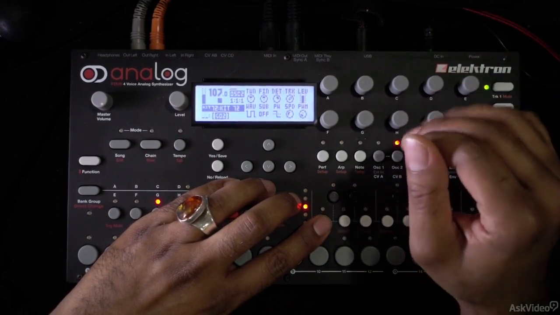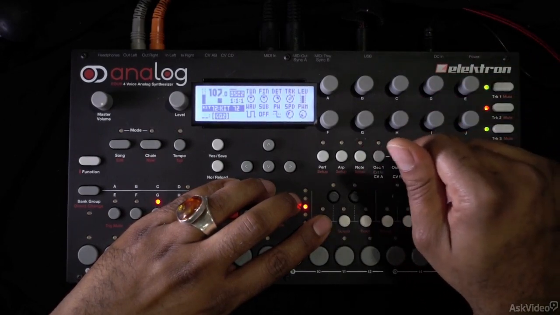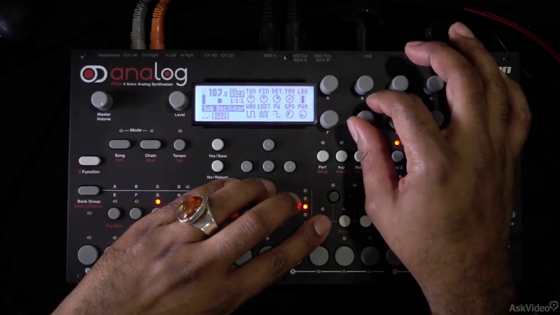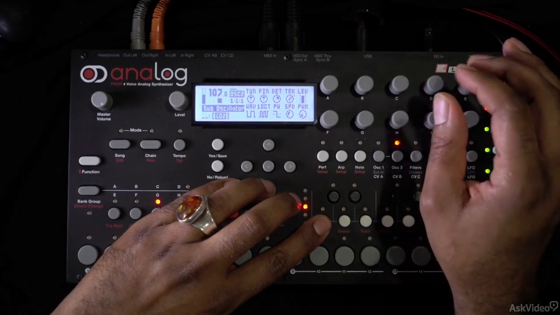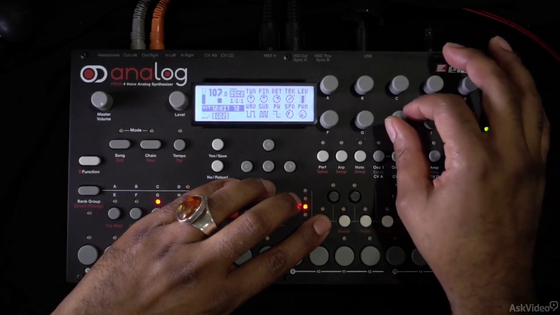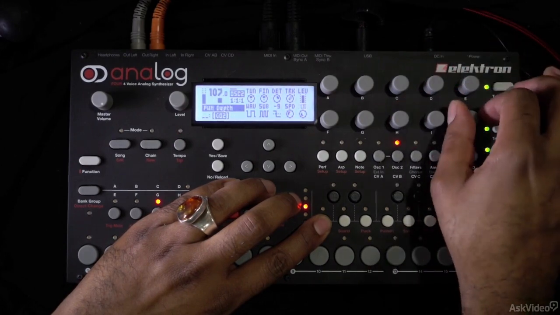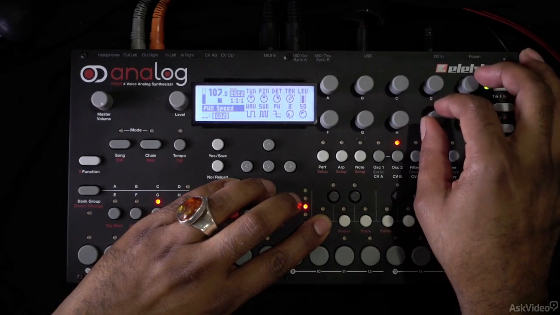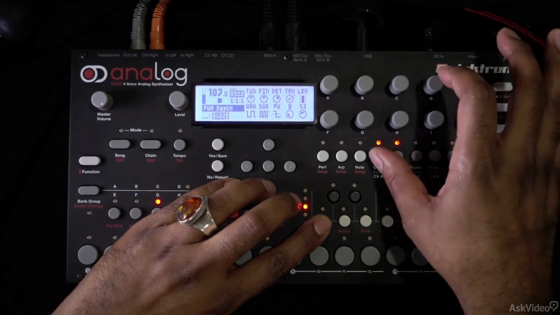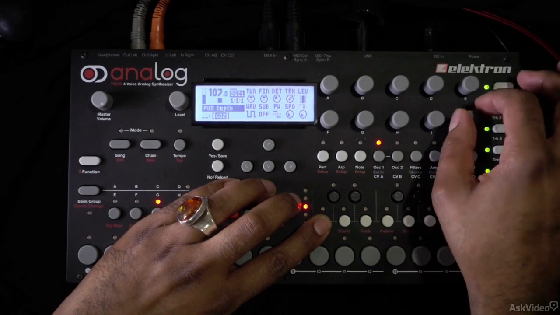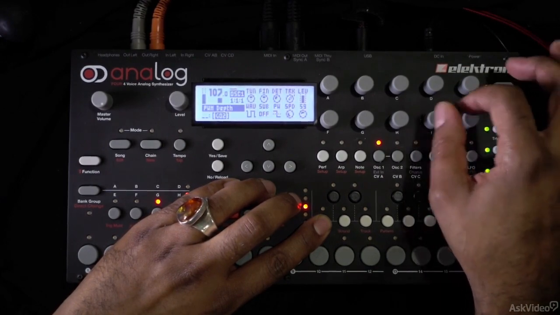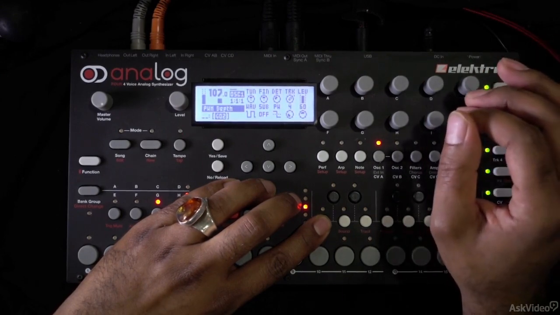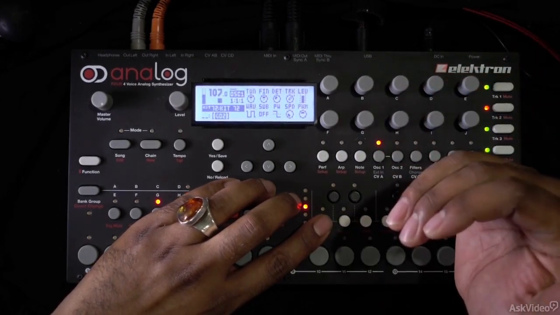Now, I think I'd also like to make this a little bit thicker. I'm going to go ahead and add the sub oscillator for oscillator 2. I'm also going to utilize a bit of pulse width modulation, just like I did for the bass. I'm going to make this relatively slow. And I'm going to do the same thing for oscillator 1. Some relatively slow movement there. All right, so now I've got that going on.